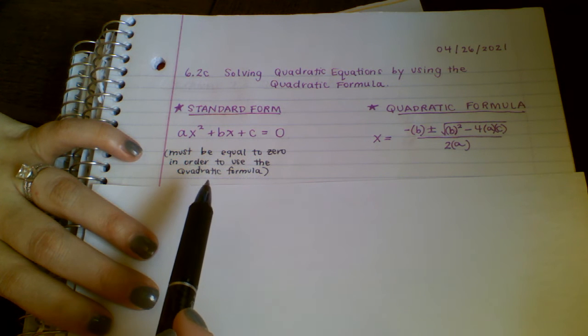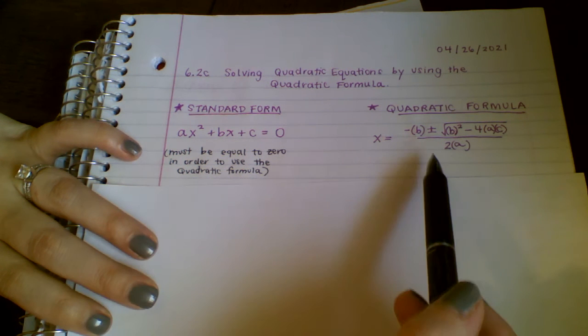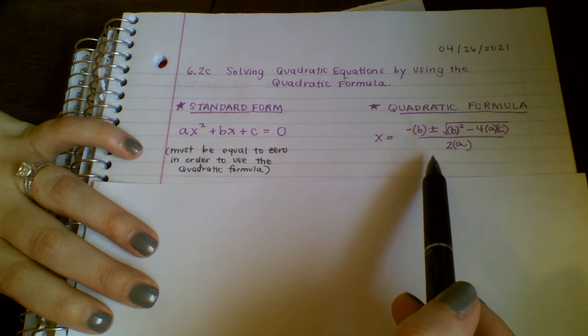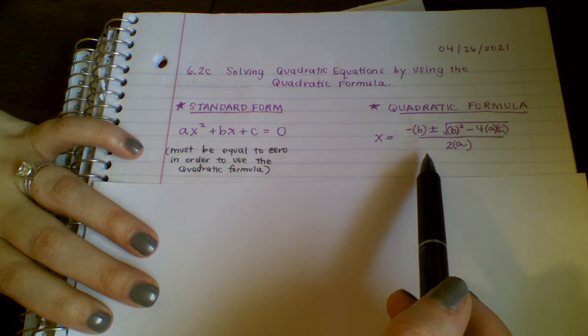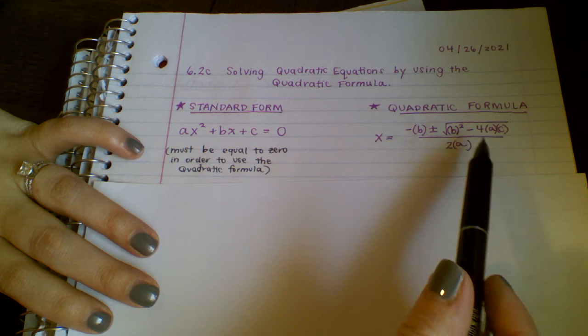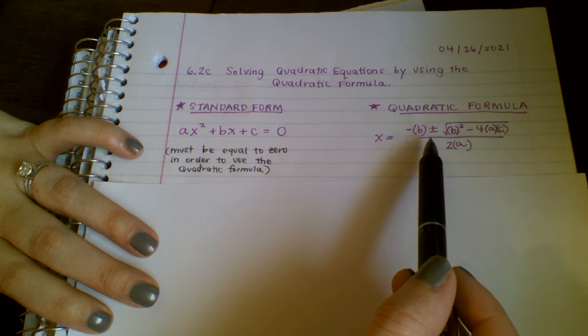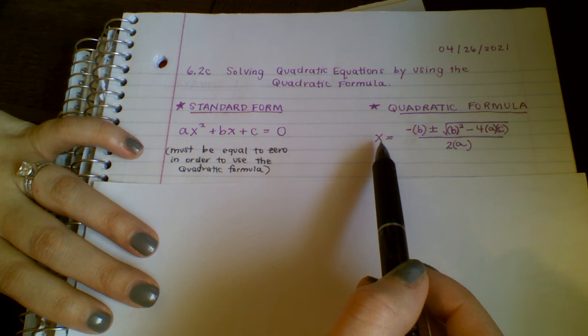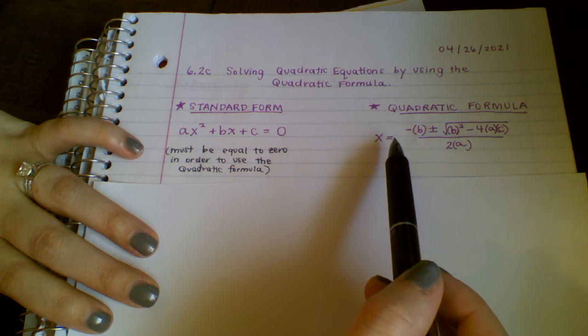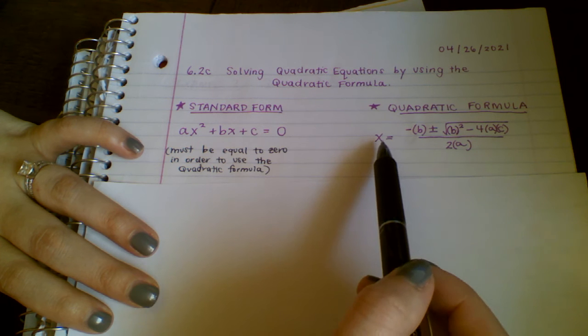Write that down. And then also we have to know the quadratic formula. There are different songs that you might have heard of to remember this quadratic formula. But basically, in order to solve for x, our goal is to still have x equals a number, x equals another number.